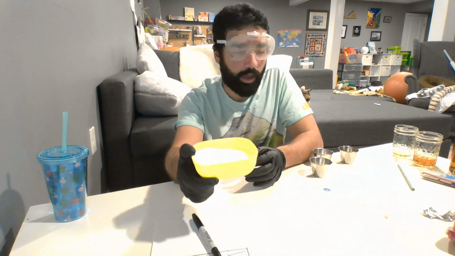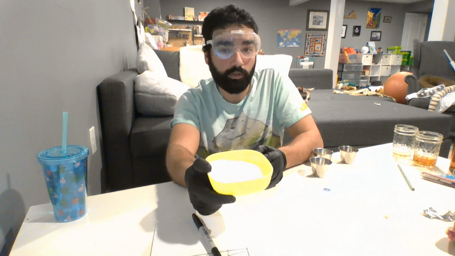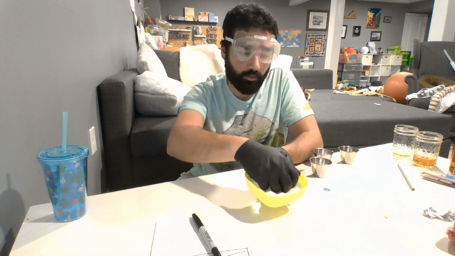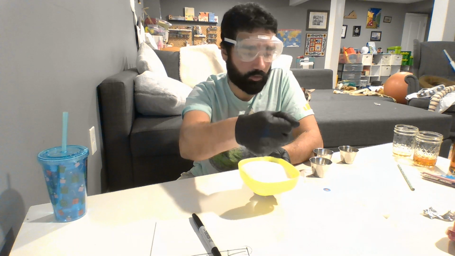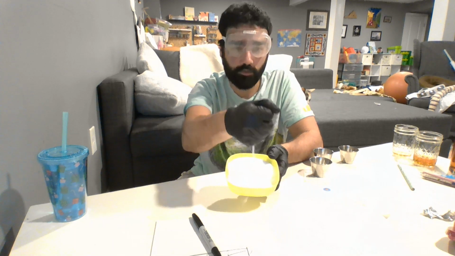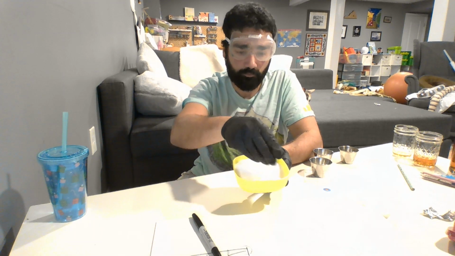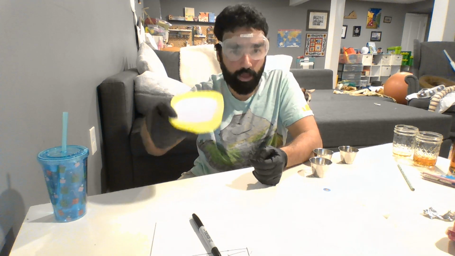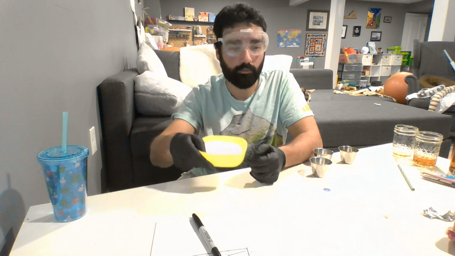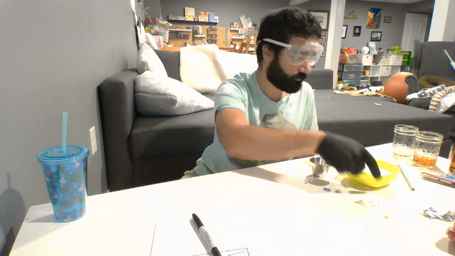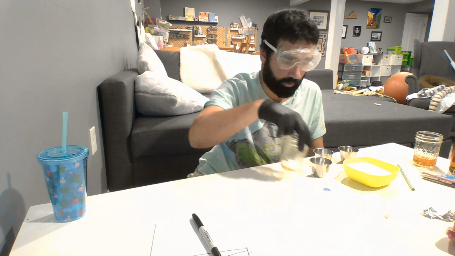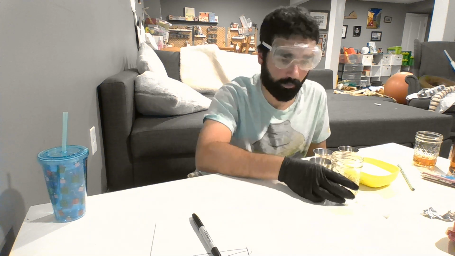Table salt has a lower LD50 than that. Table salt would be about 200 grams, so maybe about that much. So this bowl here represents the LD50 and then some for table salt. Now, most of our products are not formulated as a granule. Most of them are formulated as a liquid.